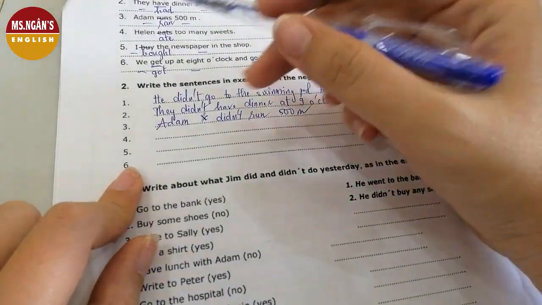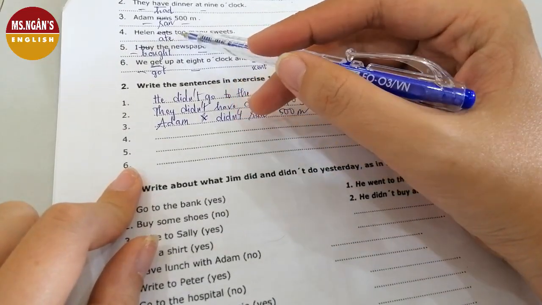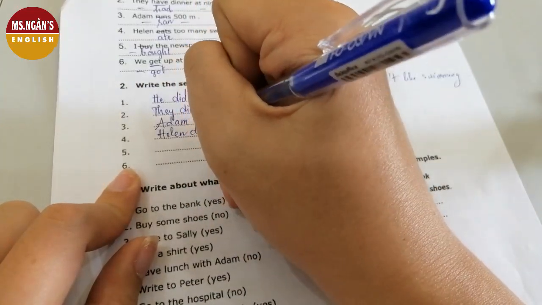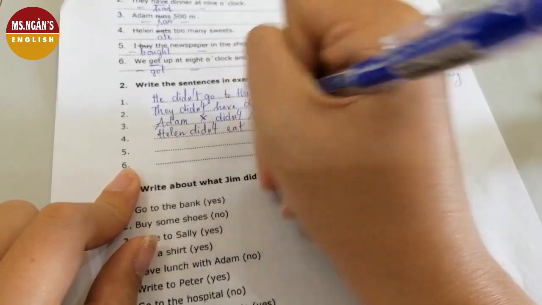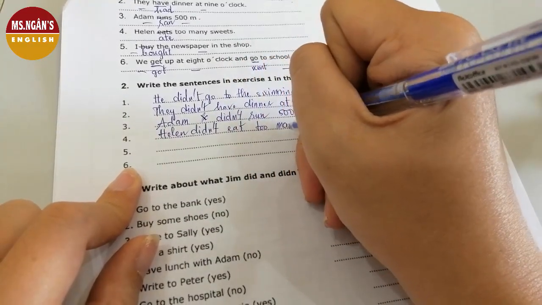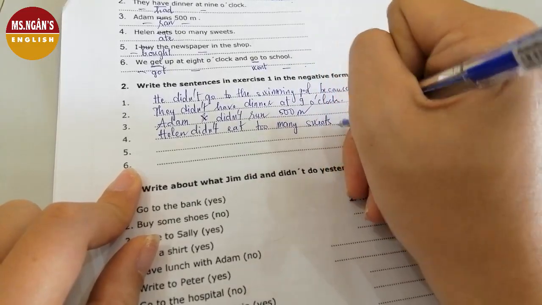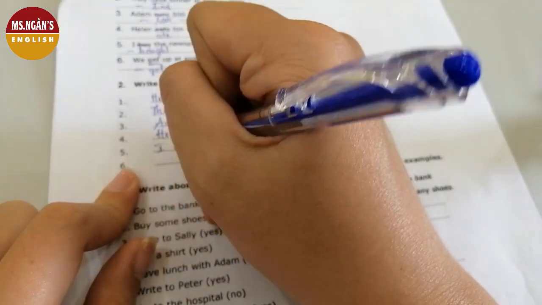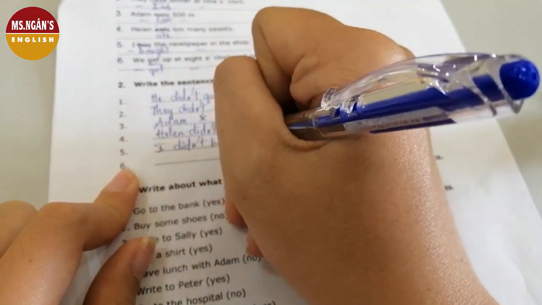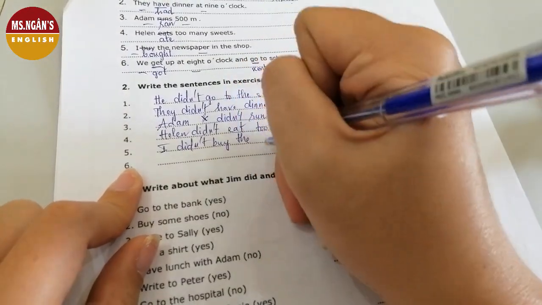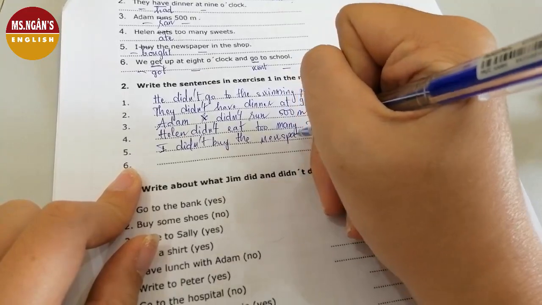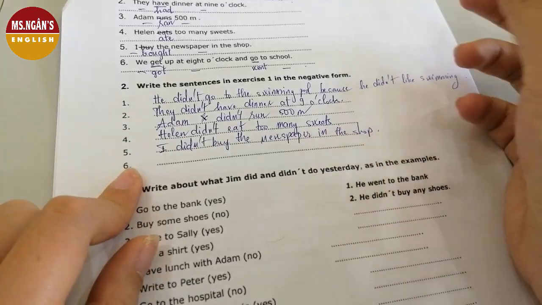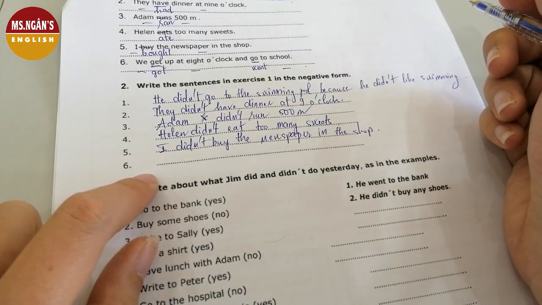Number 4, Helen ate too many sweets, so number 4 should be Helen didn't eat. Number 5, I bought the newspaper in the shop, so I didn't buy the newspaper in the shop.